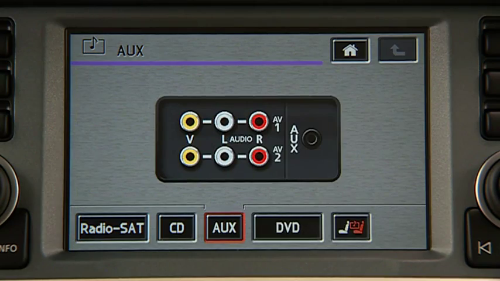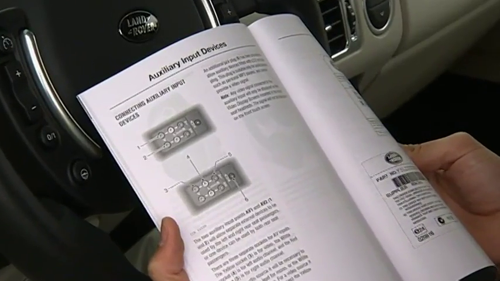For additional information, consult the Rear Seat Entertainment Manual or your owner's manual.